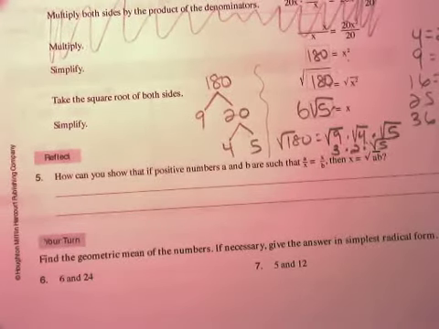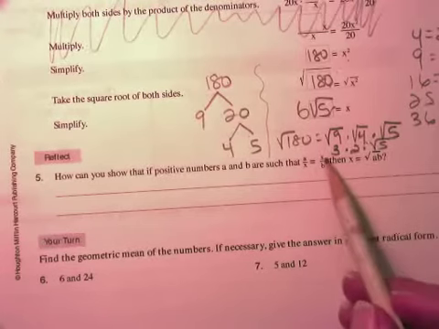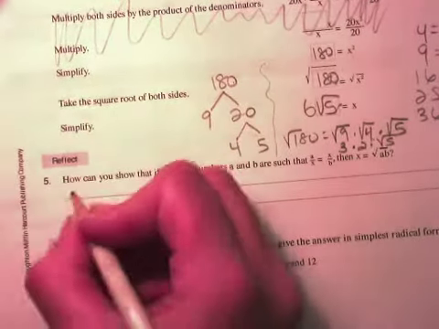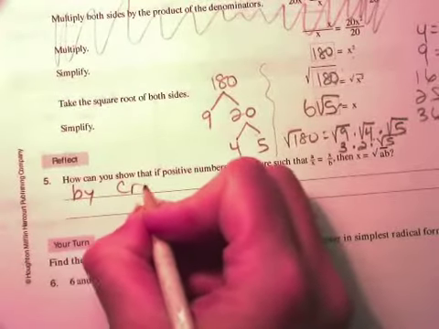So how can we show that if positive numbers a and b are such that a over x equals x over b, then x equals the square root of ab? By cross-multiplying.